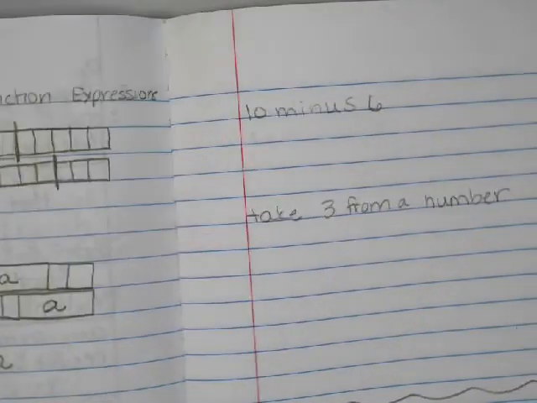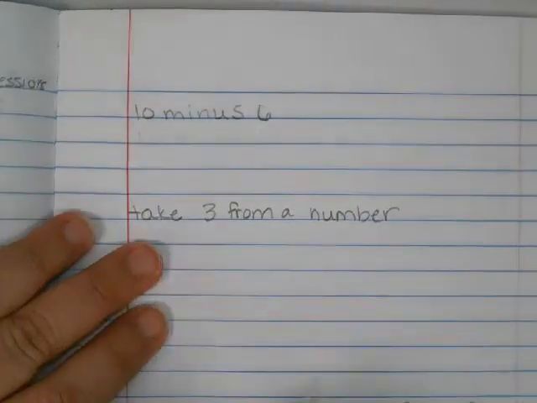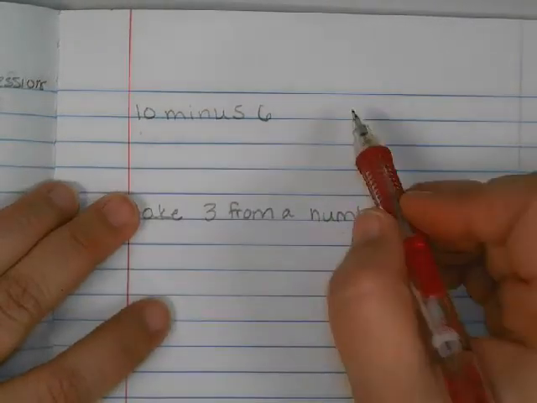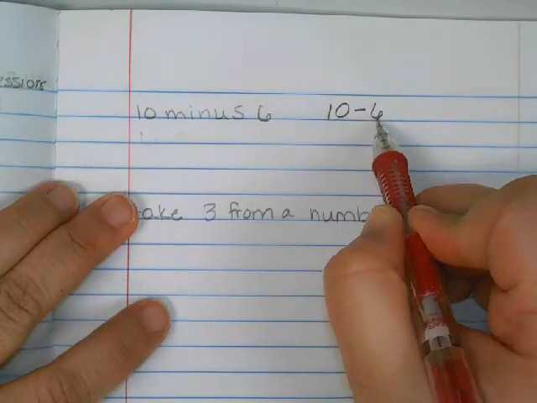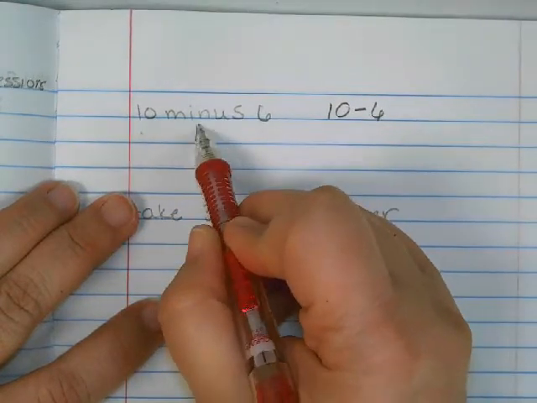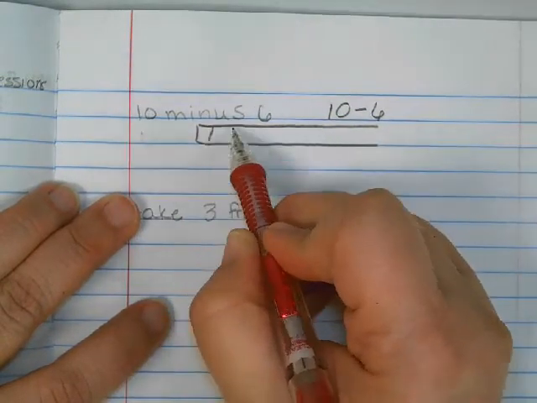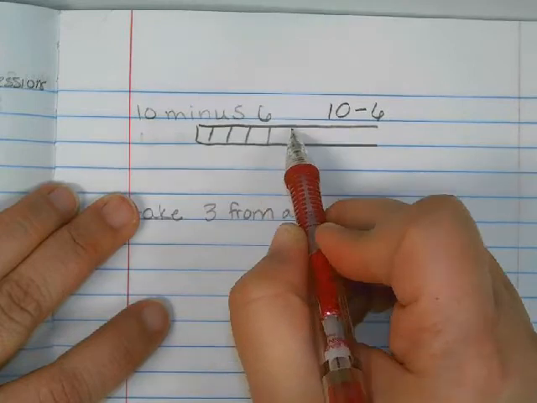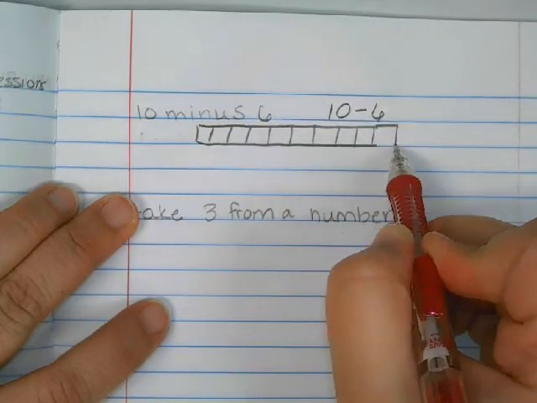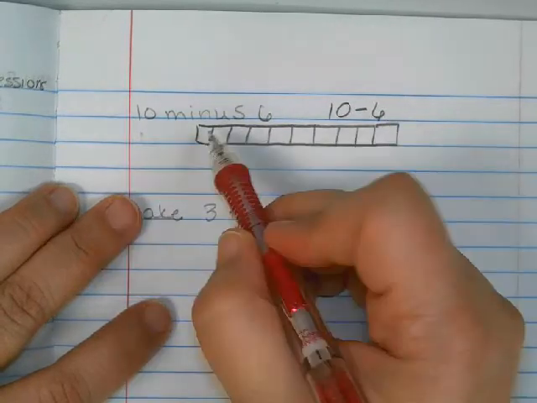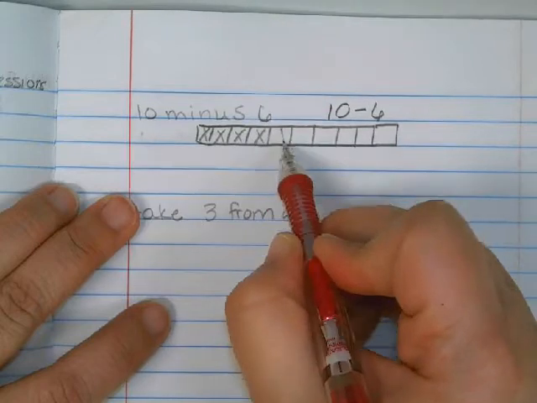Now we're going to take a look at some subtraction expressions. And in this first one, we have 10 minus 6, and I write that as 10 minus 6. I can model that by making 10 and then I can model subtraction by crossing out 6 of those.